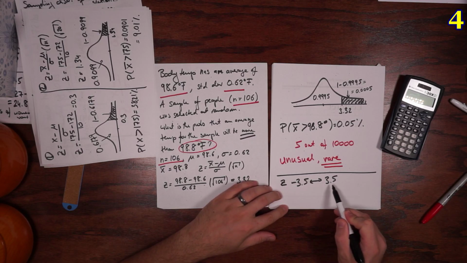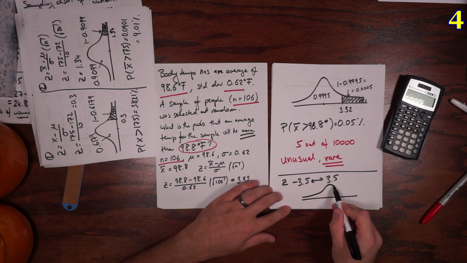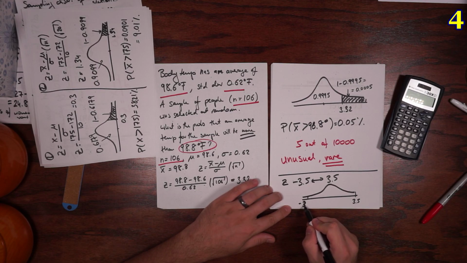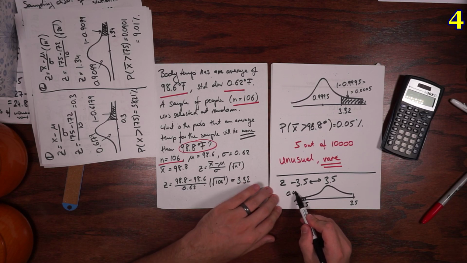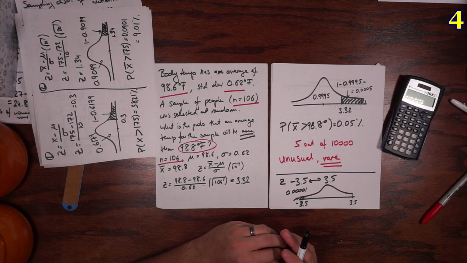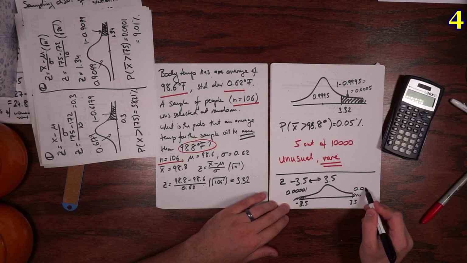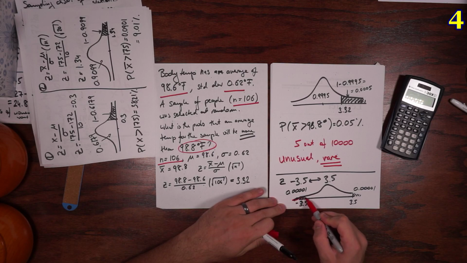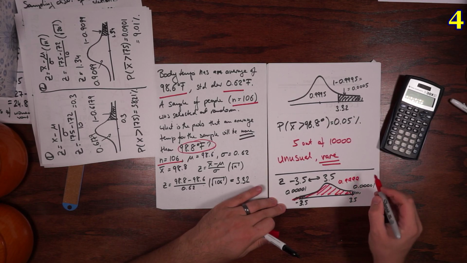The rule of thumb says that if we have 3.5 here and negative 3.5 here, this area right here is 0.00001. Just put a very, very small number. Same with this one. This area right here is 0.00001. And then all this area up to here is 0.99999.